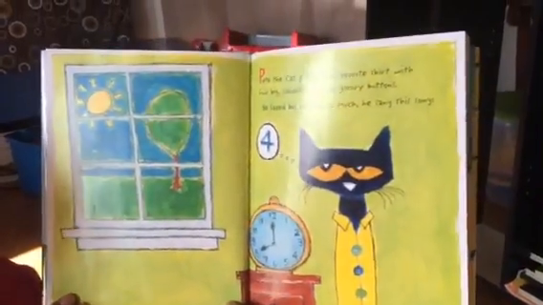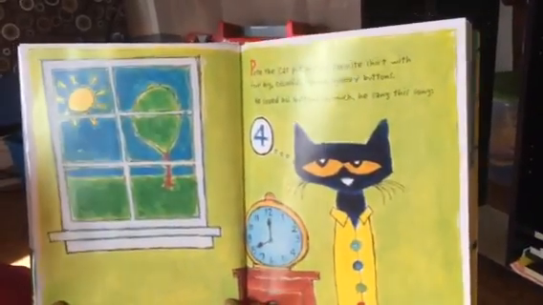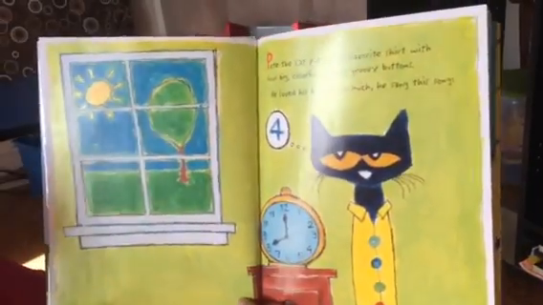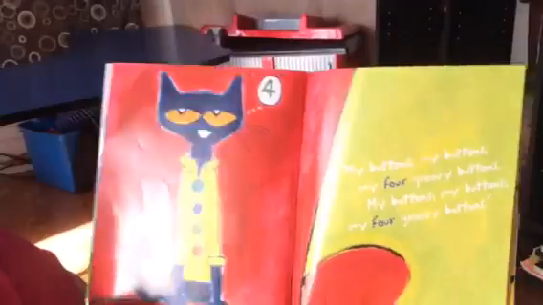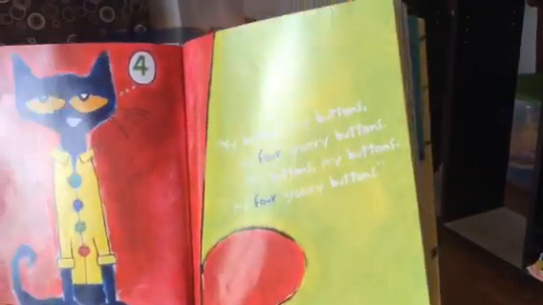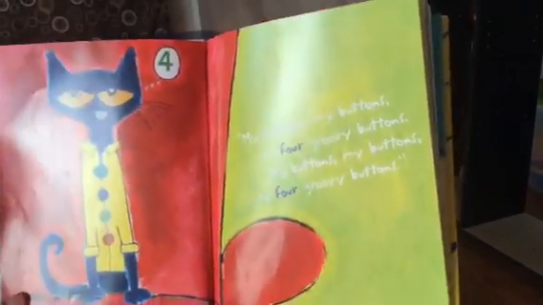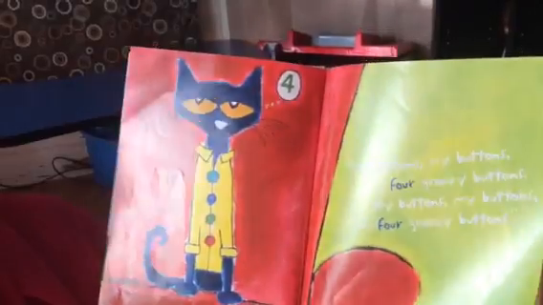Pete the Cat put on his favorite shirt with 4 big, colorful, round, groovy buttons. He loved his buttons so much, he sang this song. Hit it! My buttons, my 4 groovy buttons.